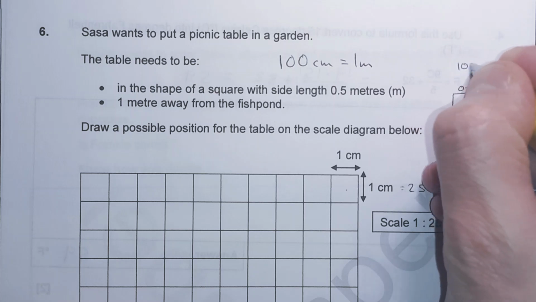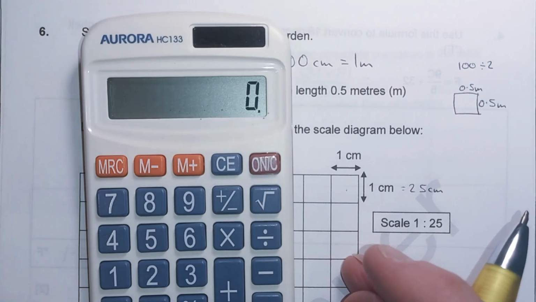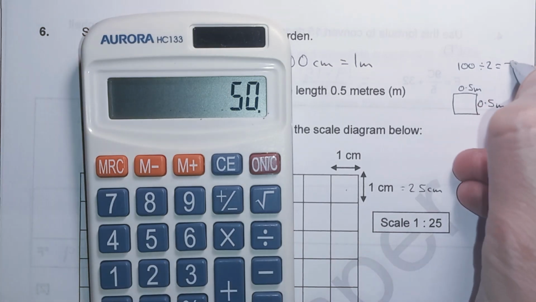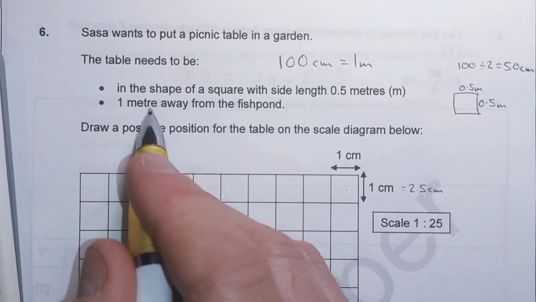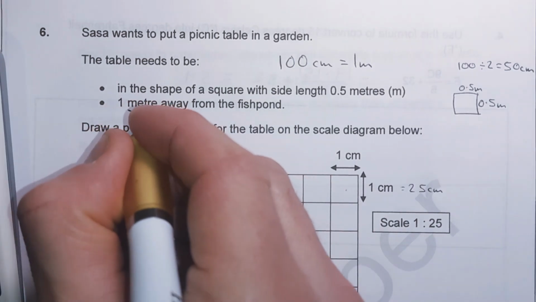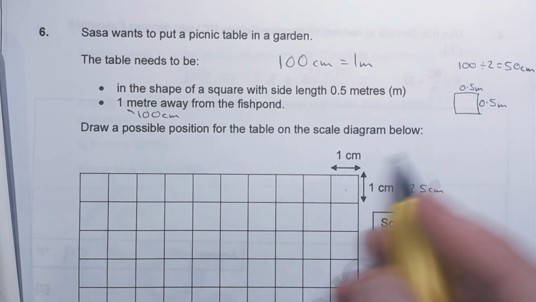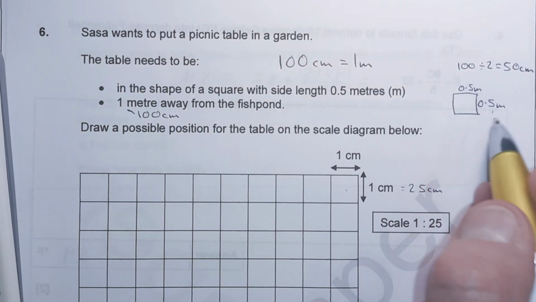Okay, so 100 divided by 2. And hopefully you can work this one out, but that's 50 centimetres. And for 1 metre, we've already said 1 metre is 100 centimetres. Okay, so it's useful to know that this square is 50 centimetres either side.